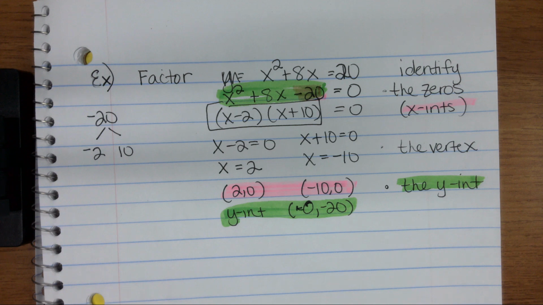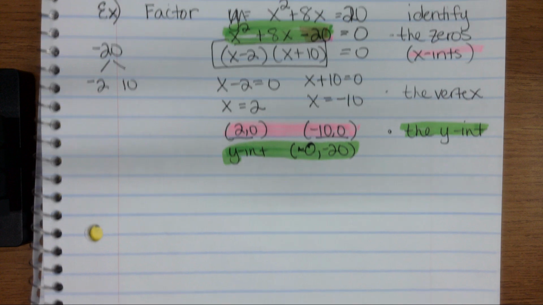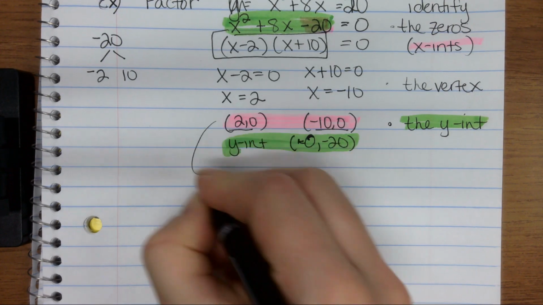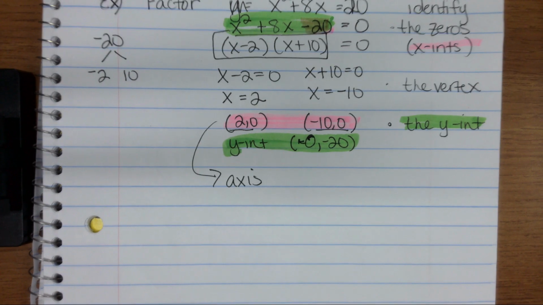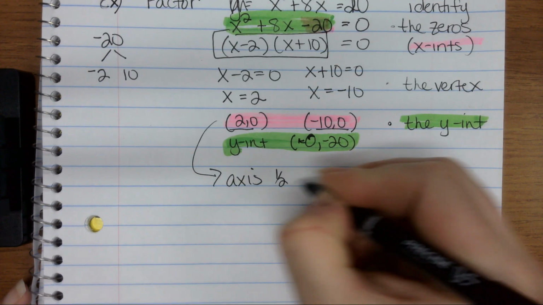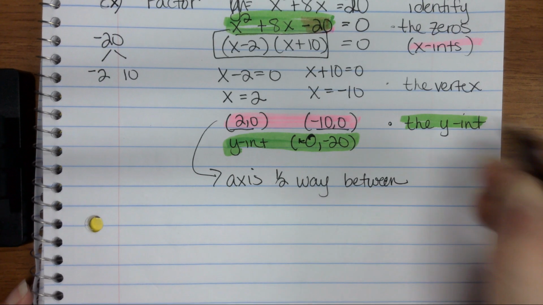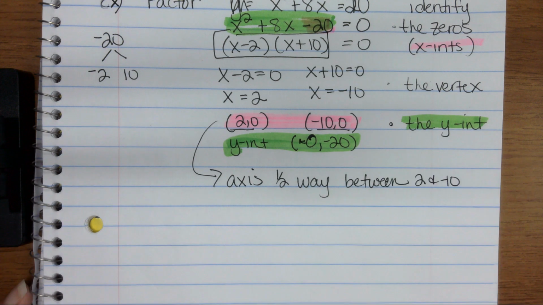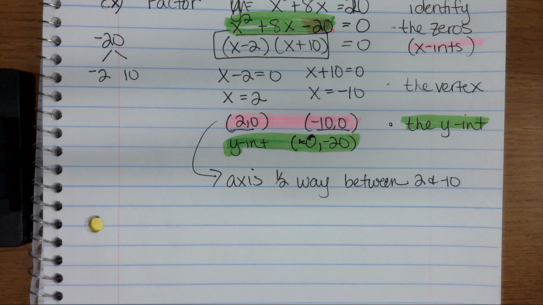Remember how parabolas are symmetric? So if I had an x-intercept of 2 and negative 10, the axis, which is the x-coordinate of the vertex, is halfway between 2 and negative 10. Right? If I have my x-intercept at 2 and my x-intercept at negative 10, the axis is halfway between. Well, let's figure out what's halfway between.